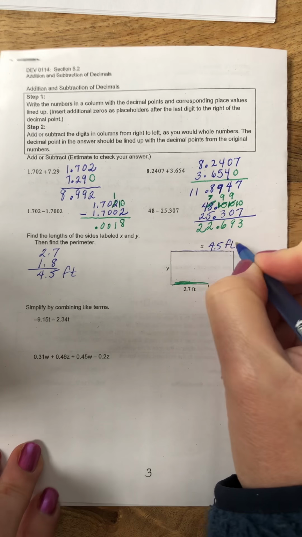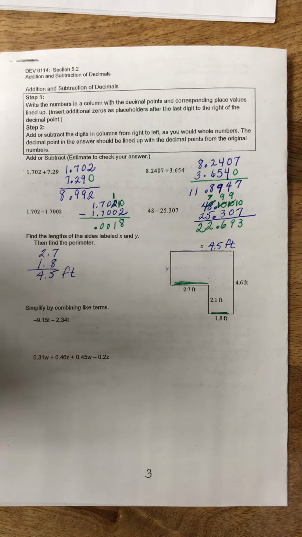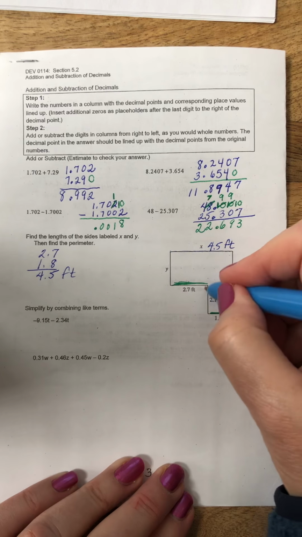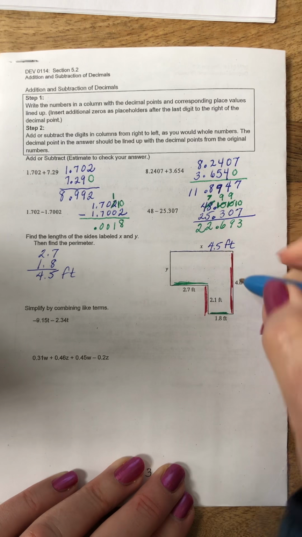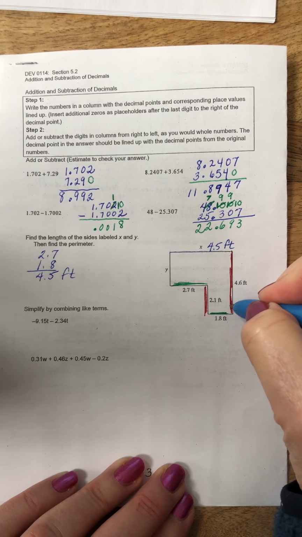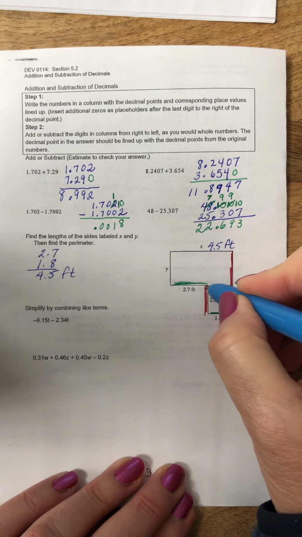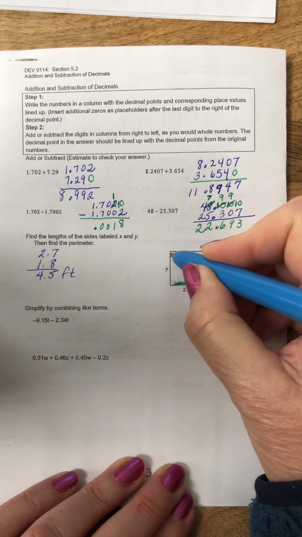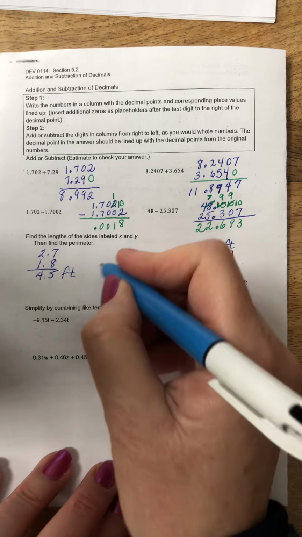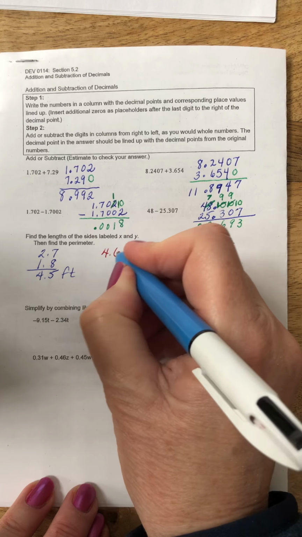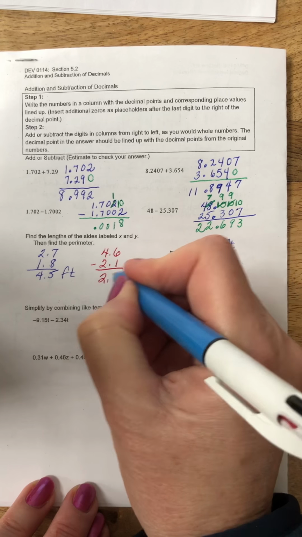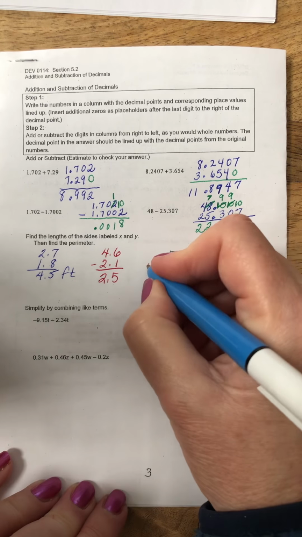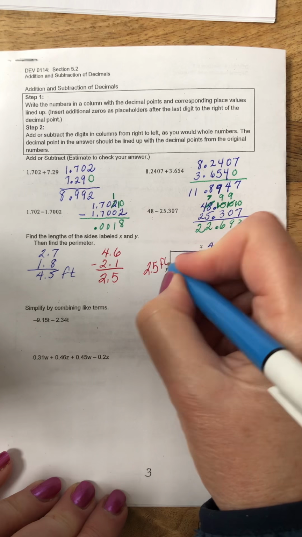4.5 feet. And next, when I'm looking for y, which is a vertical piece, I just want to look at the other 2 vertical pieces. And if I take 4.6 and subtract 2.1, that will leave me with y. So 4.6 minus 2.1, y is equal to 2.5 feet.